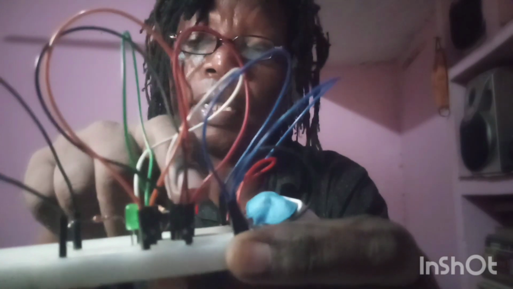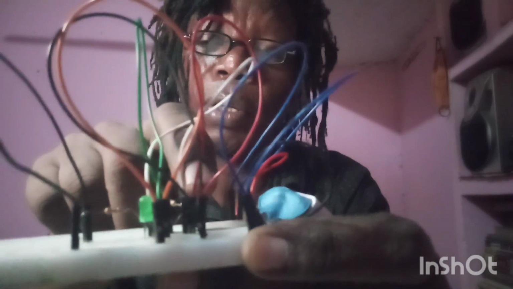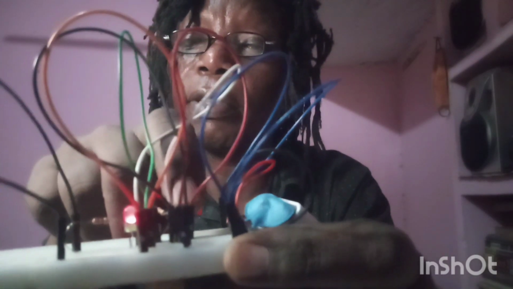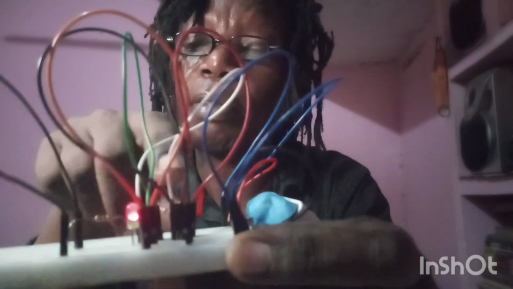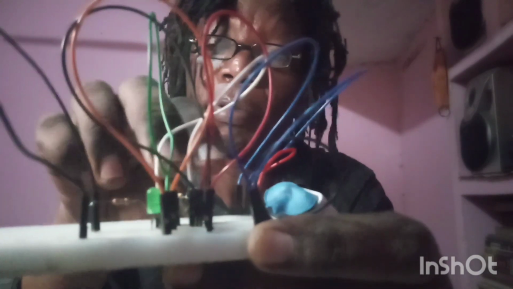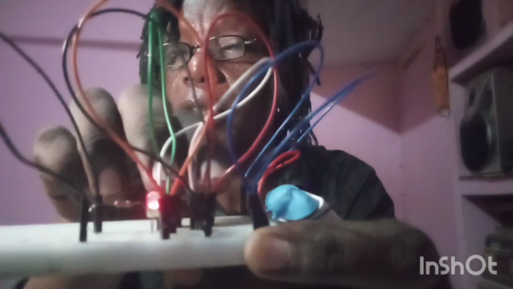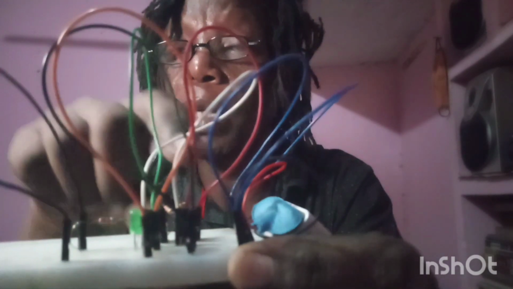Now I'm going to make B as high, and A as low. So let me go here. See, it's on. So B is high, A is low. Okay, this is the truth table that I've shown you. Now both, I'm going to press both. It's on. See, it's on. Either of these has to be on for the LED to be an output.